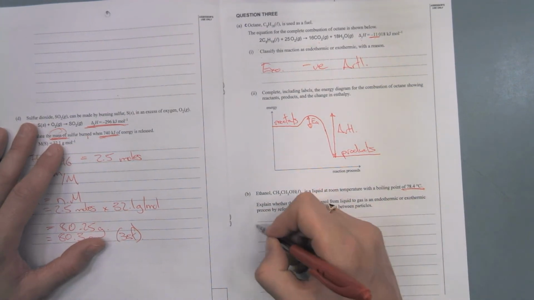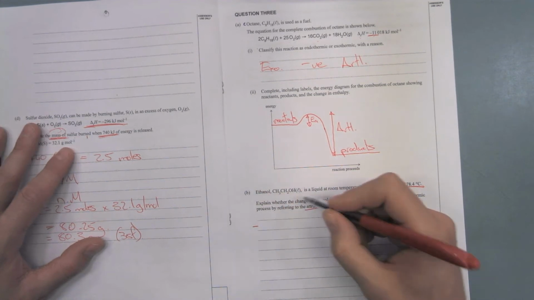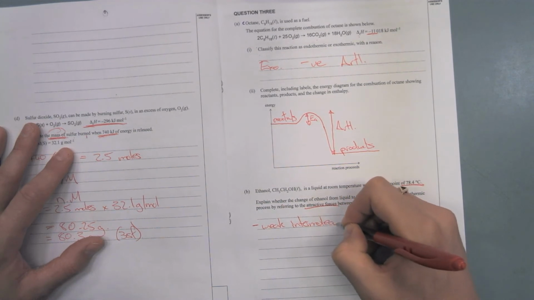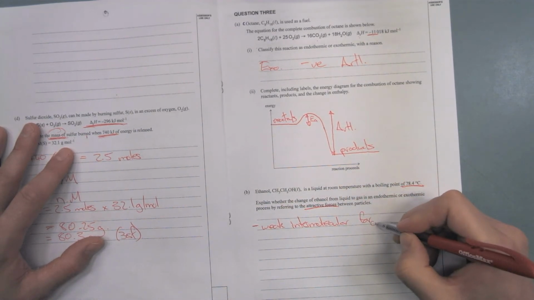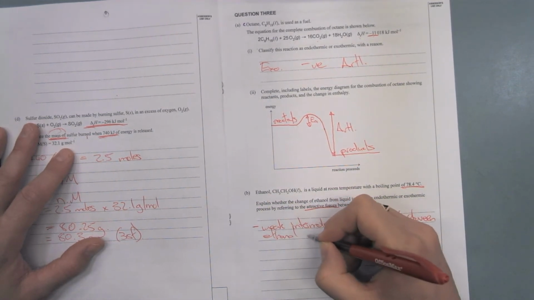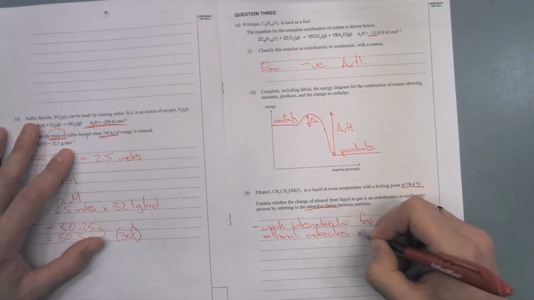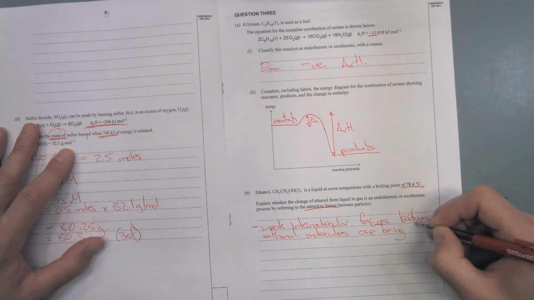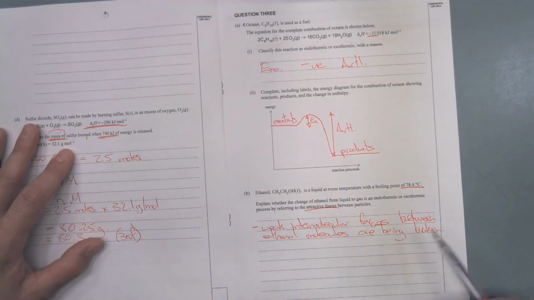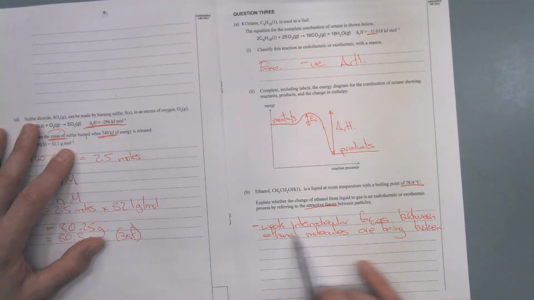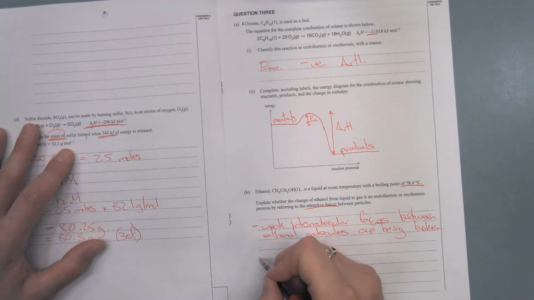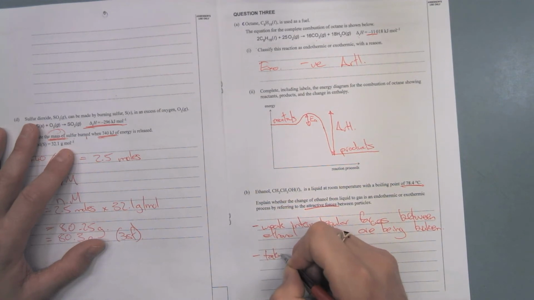What is happening when you go from a liquid to gas? Well, the important thing that you need to understand is that the weak intermolecular forces between ethanol molecules are being broken. Really important that it's not the covalent bonds between the atoms in ethanol, but one ethanol molecule and another ethanol molecule have weak intermolecular forces between them. Those are being broken as it goes from a liquid to a gas. It takes energy to break bonds.